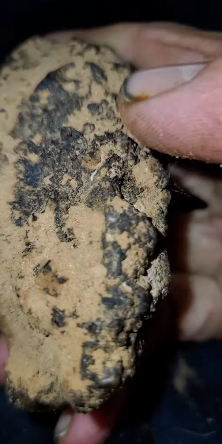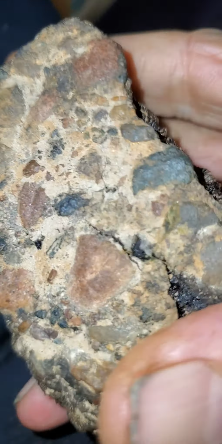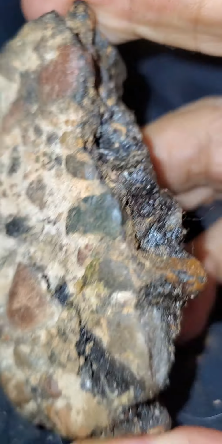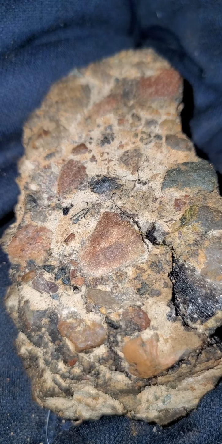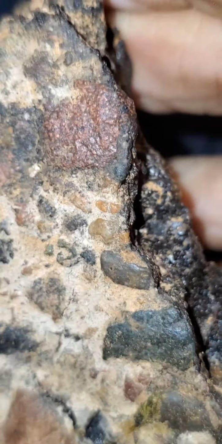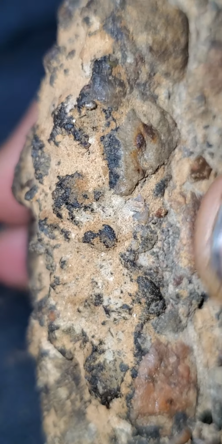And in fact, the whole piece is a big chunk of gold platinum alloy, and it is bonded together around other stuff that was in the melt when it solidified, when it cooled.